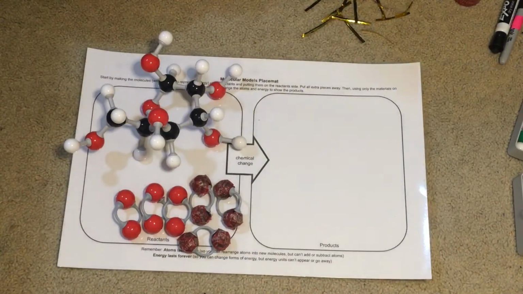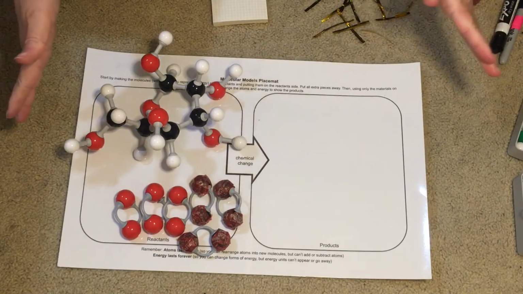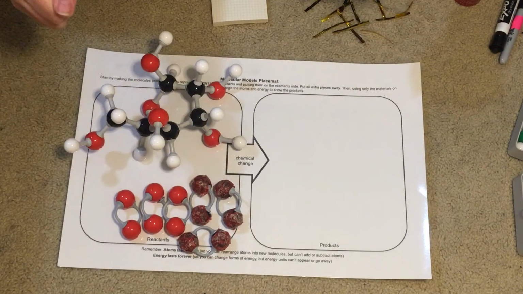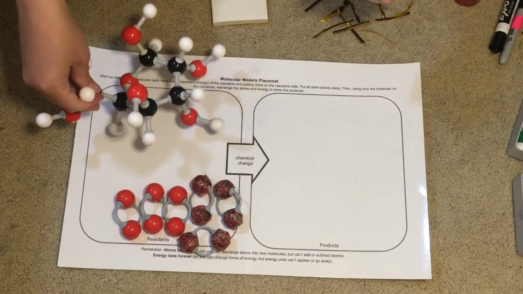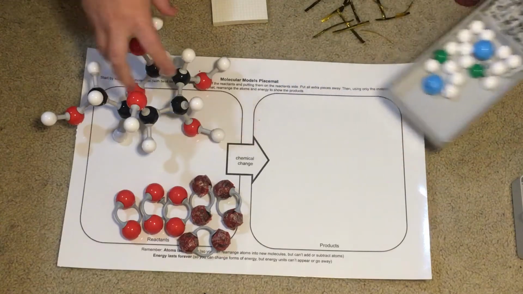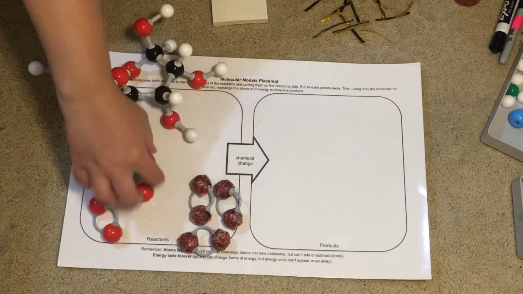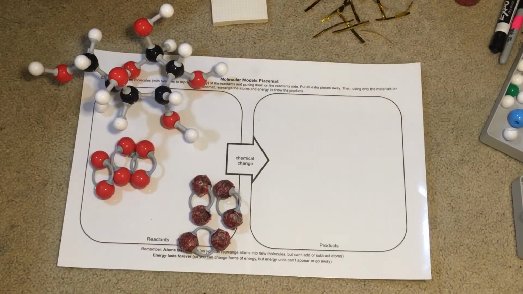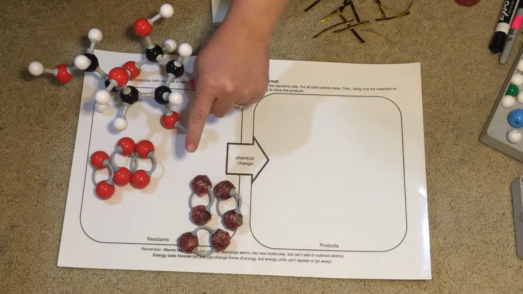Alright, hi there beavers. I'm going to walk you through a modeling activity for cellular respiration because you probably don't have one of these modeling kits at home. And I brought two back from the classroom, used up all these oxygens and carbons, and then realized I still needed more oxygen. So that's why these look funny.